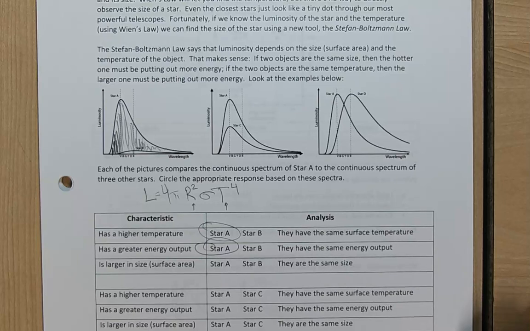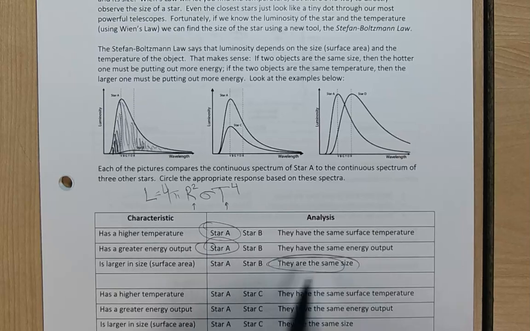So it seems like go with what we know for sure, right? We know that star A is hotter. We know that it's brighter. Do we know anything about size? Not without any numbers, right? If we had some numbers to work with, we could figure this out. But as of now, it sure seems like the simplest solution is they're the same size, and the reason why A is brighter is because it's hotter.